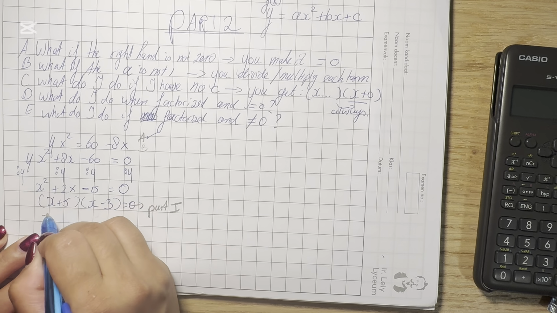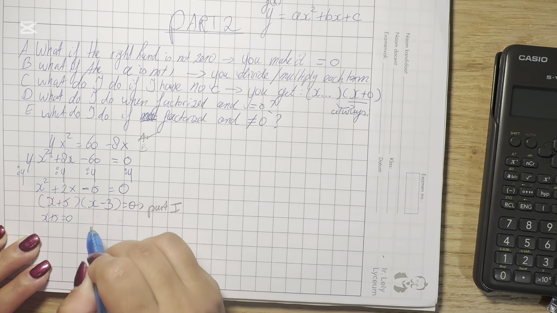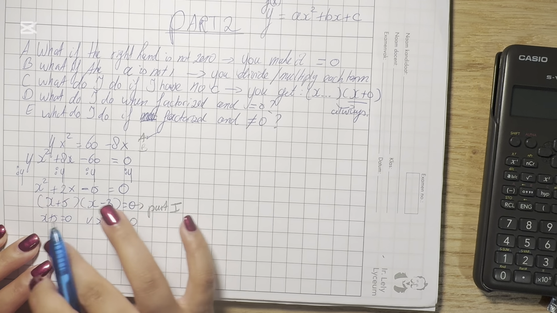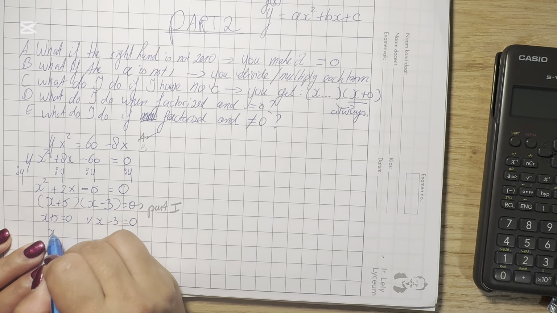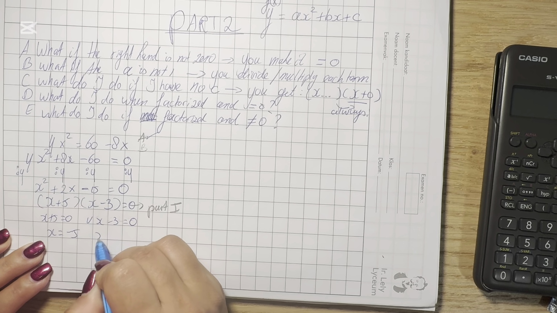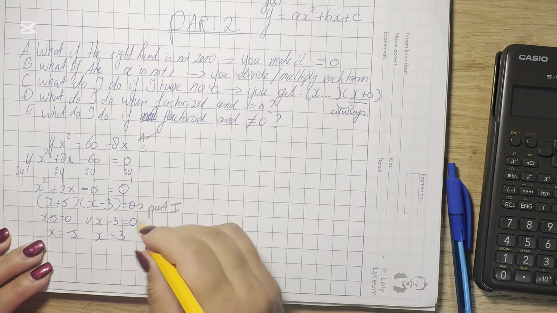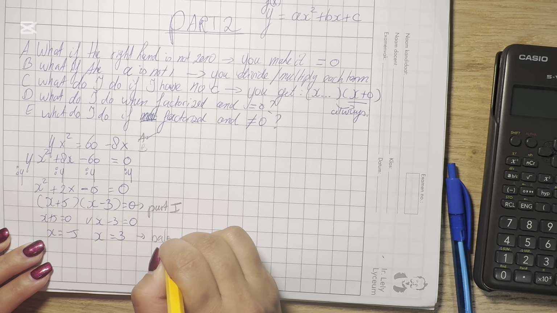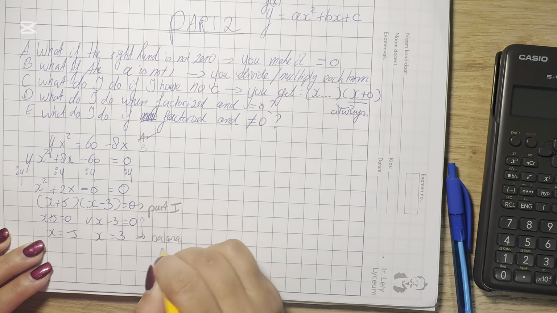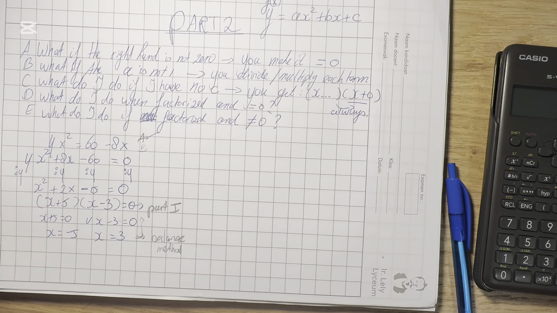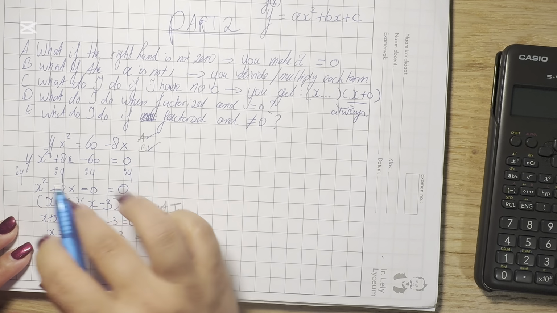Then we do the separation. X plus 5 is 0, or x minus 3 is 0. And then over here, it's balance method actually. You know that x is negative 5 and x is 3. So this part over here is balance method. That's basically what we do, yeah? So this is a variation of A and indeed B combined.